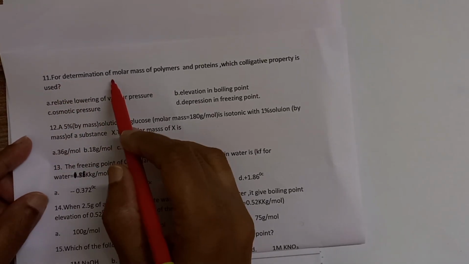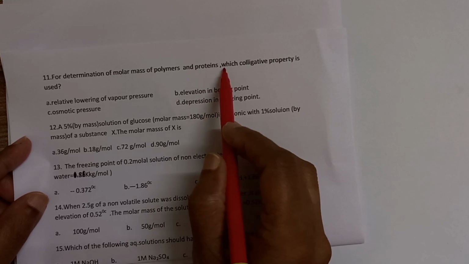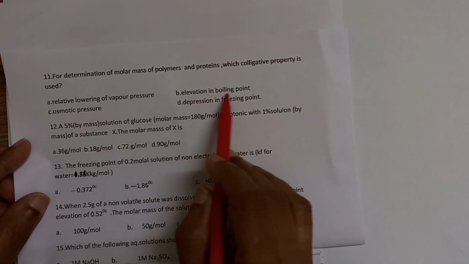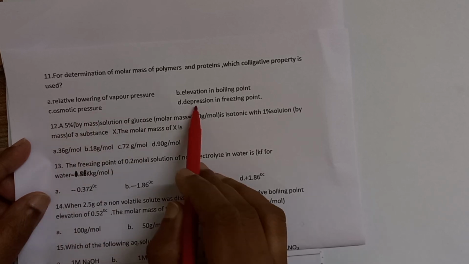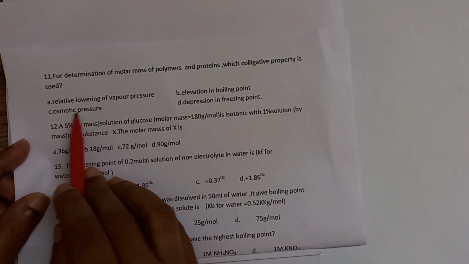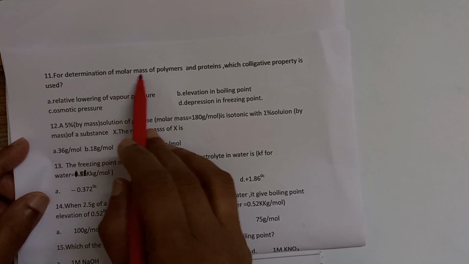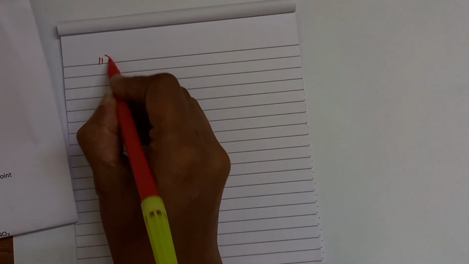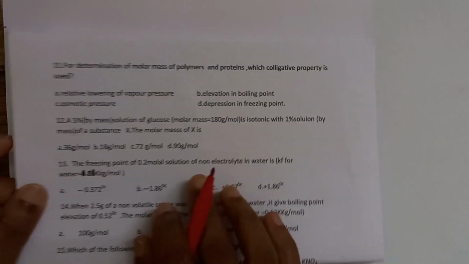Question number 11. For determination of molar mass of polymers and proteins, which colligative property is used? Relative lowering of vapor pressure, elevation of boiling point, osmotic pressure, depression in freezing point. Here the answer is osmotic pressure. So the osmotic pressure method is used to determine the molar mass of polymers and proteins. So for the 11th question, option C is the answer.